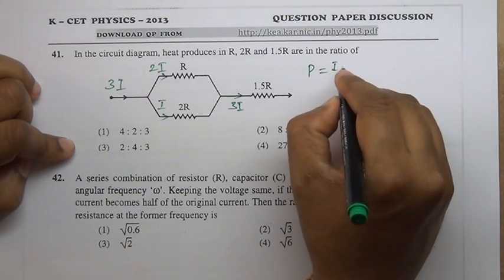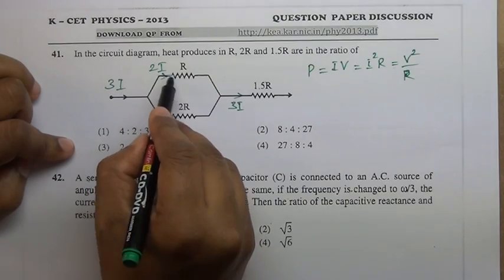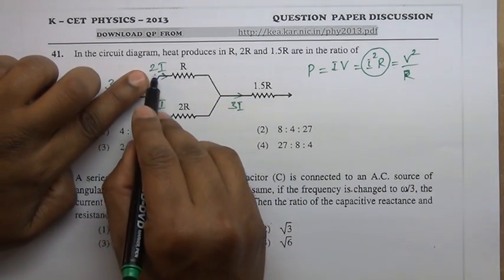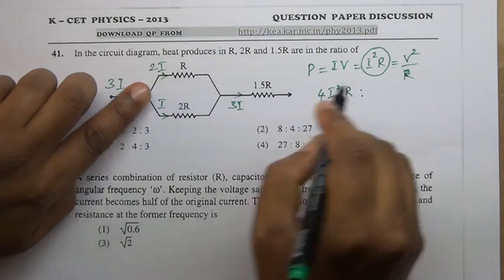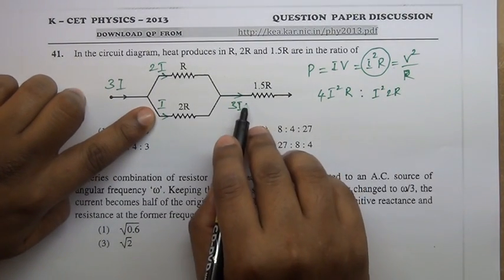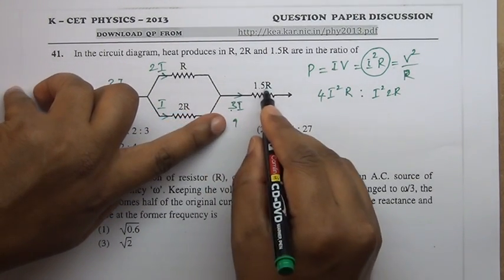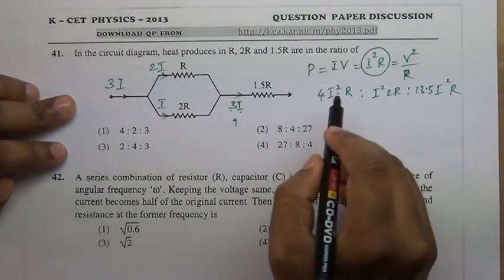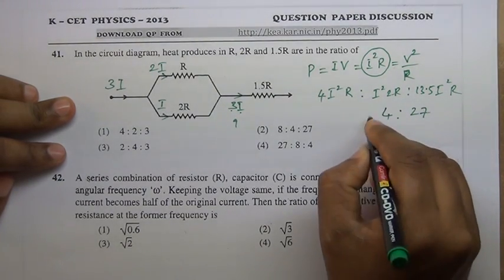Power dissipated is current into voltage, I square R, or else V square by R. We have resistance and current, so let us use I square R. 4I square into R is the power dissipated by the first, is to the power dissipated by the second, I square into 2R, is to the power dissipated by the third, 3I whole square into this, 3 square is 9, 9 into 1.5 is 13.5, 13.5 I square R. 13.5 multiplied by 2, it is 27. The ratio is 8 is to 4 is to 27.